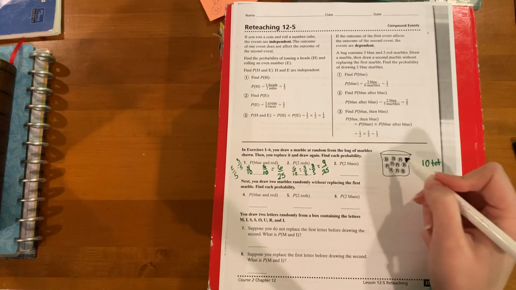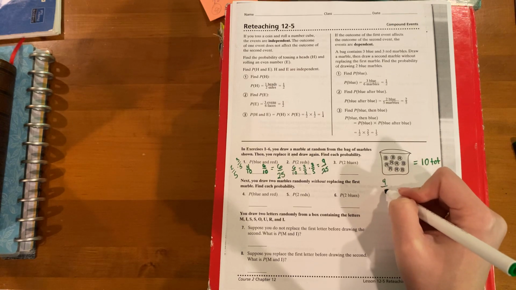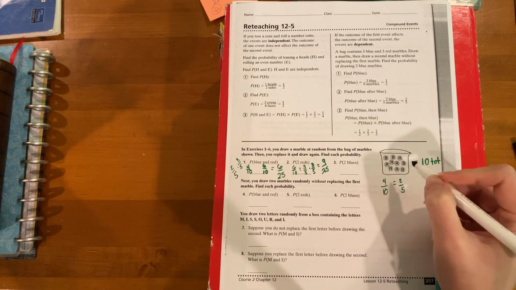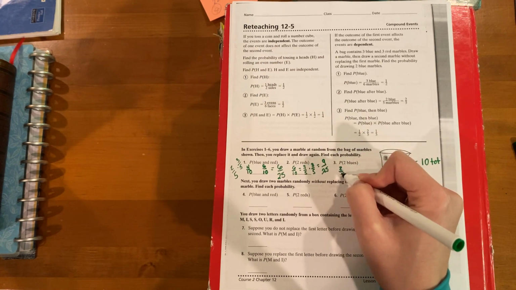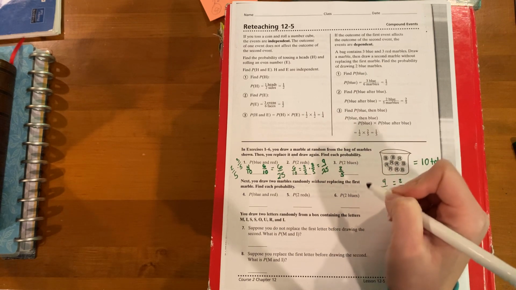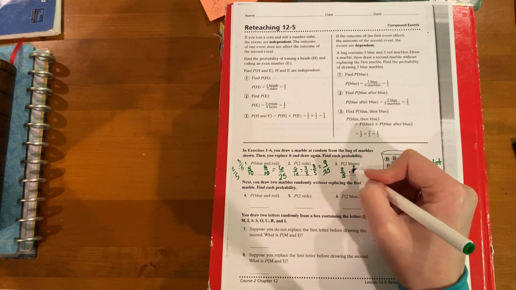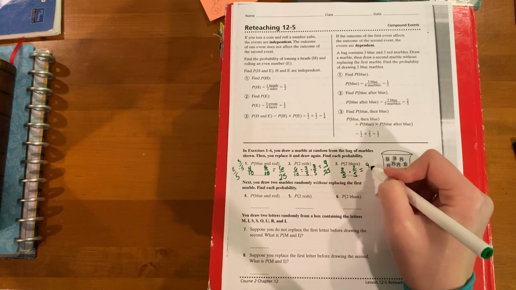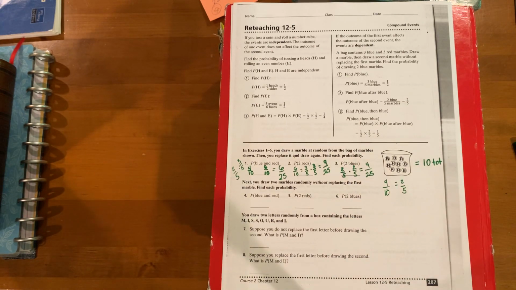Last, 2 blues. Well, we counted out that I had 4 blues. So 4 out of 10, which is going to be just 2/5. So the probability of drawing 1 blue is 2 out of 5. What's the chance of drawing a second blue after I put that original marble back? It's going to be the exact same. 2 out of 5. 2 times 2 is 4. 5 times 5 is 25. So I have a 4 out of 25 chance of drawing 2 blues in a row.